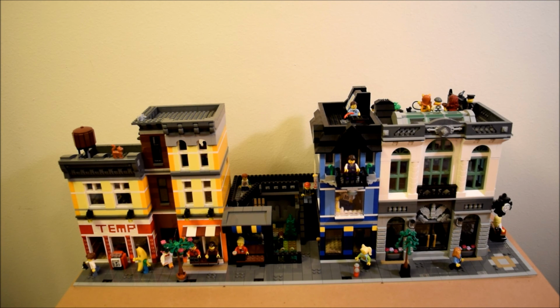And there you have it, a streetscape tour of my modular MOC, the Pocket Park. It went by pretty quick, but I did cover everything in the MOC that was worth going over.